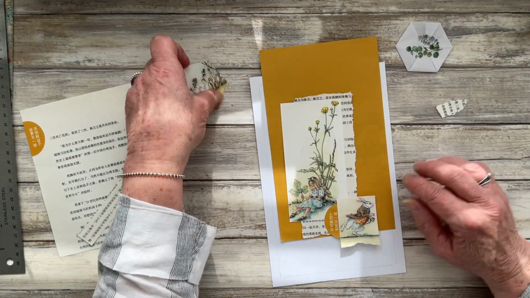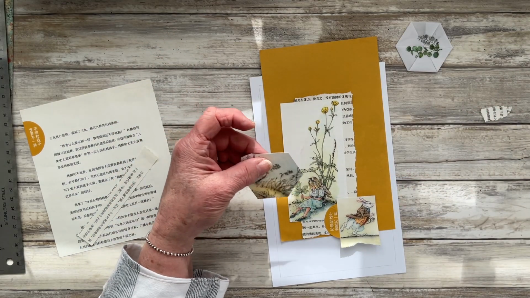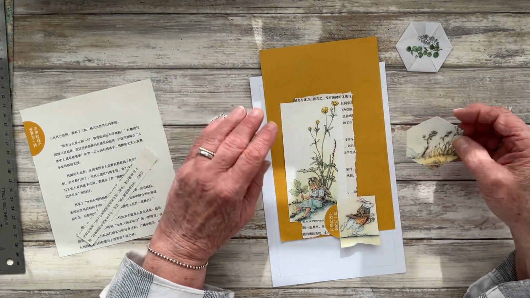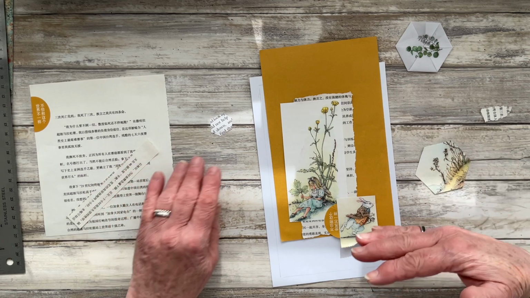So I need to get in a hexagon, so I need to go away and cut one that is going to be the right size. So please bear with me, I'm going to go away and do that and then I will come back.